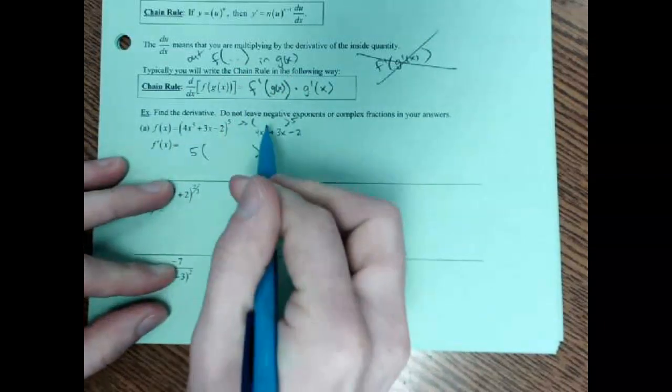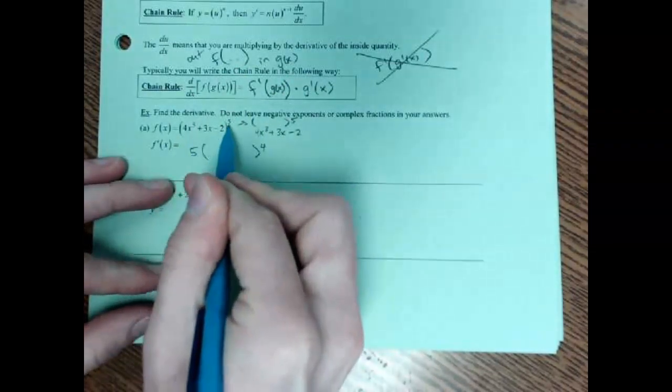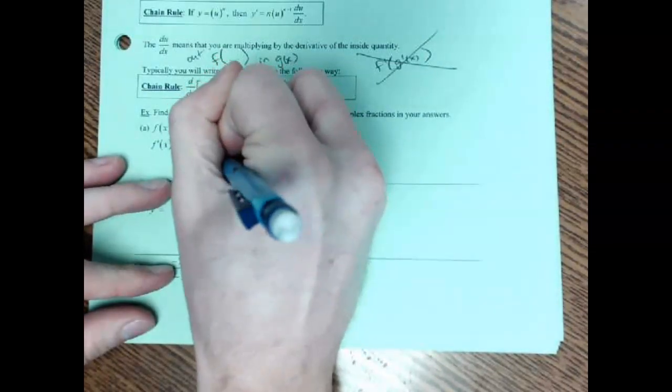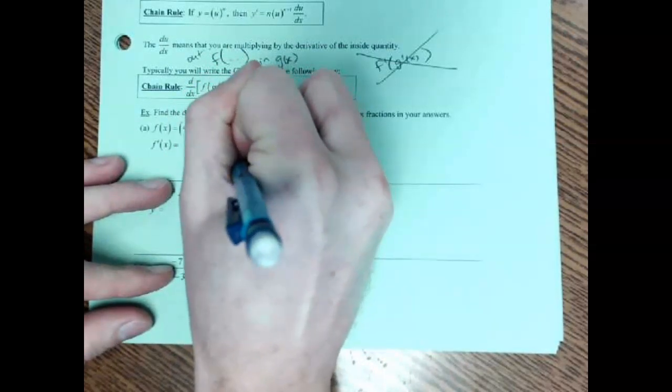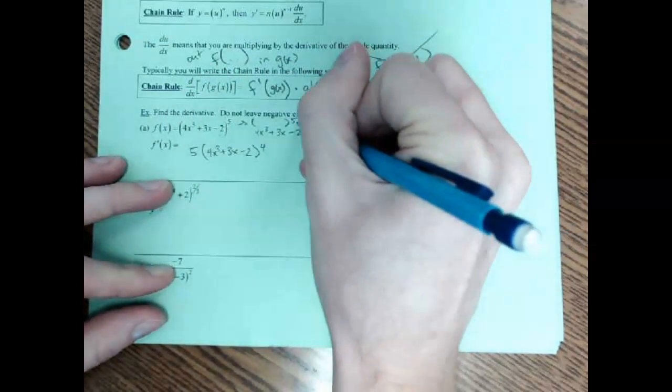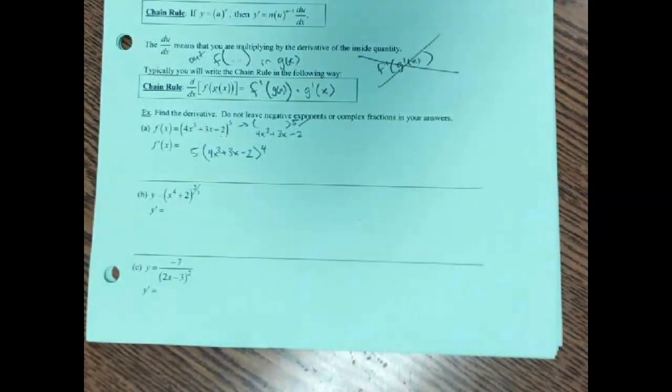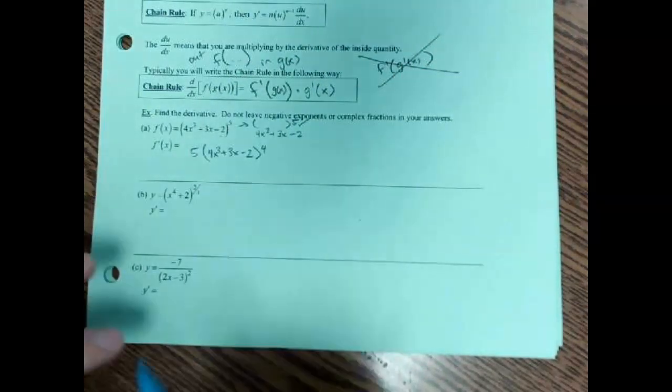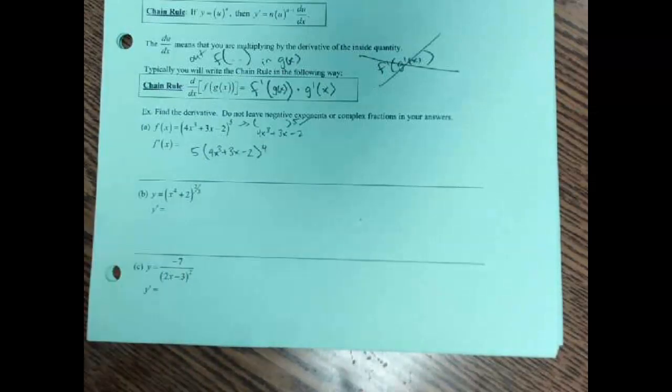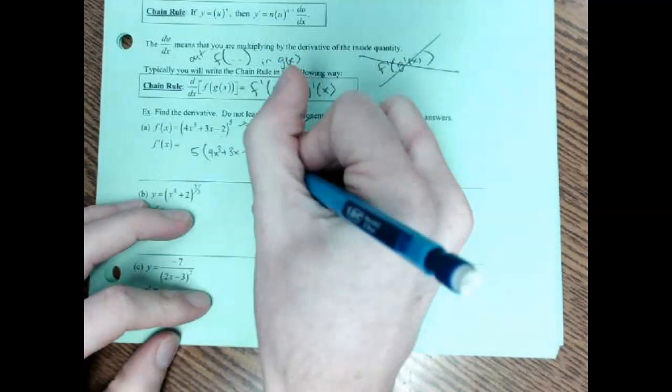And then whatever was inside, whatever was getting raised to the 5th, I'm just going to copy, and that same thing is being raised to the 4th, right? So I've done the outside derivative, right? The derivative of something to the 5th is 5 something to the 4th, and now I need to account for that inside function by taking its derivative and then multiplying by it.